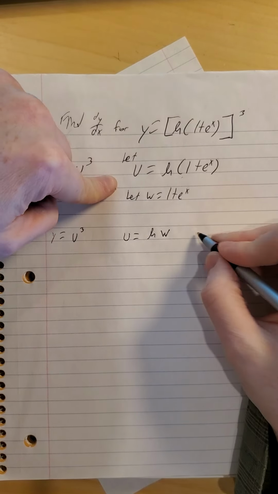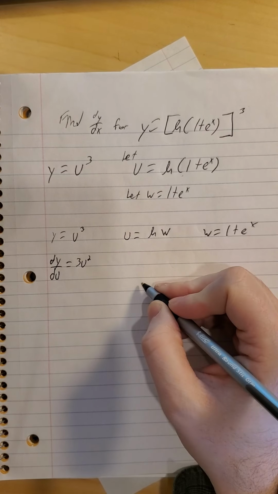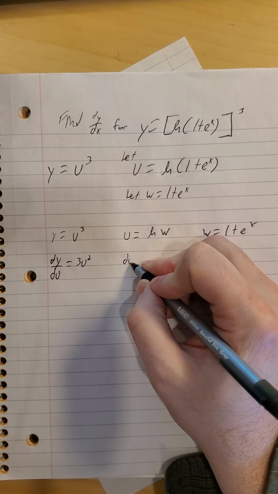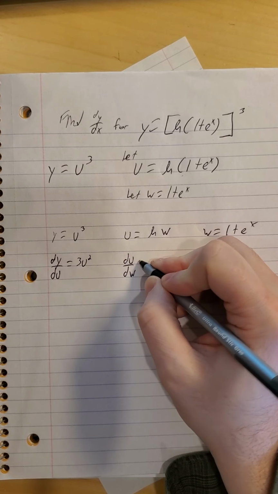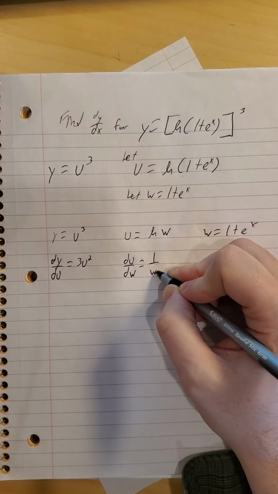So I'm going to differentiate each one of these. We'll take the derivative of y, treating u as the variable, so that is 3u squared. We'll find the derivative of u, treating w as the variable. That would be 1 over w. And we'll find the derivative of w, treating x as the variable, which would just be e to the x.